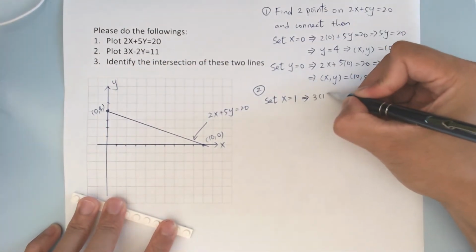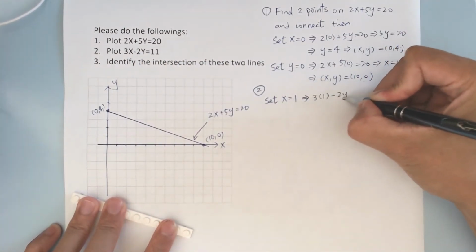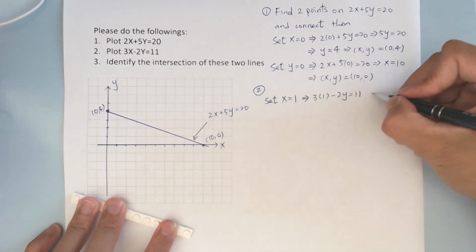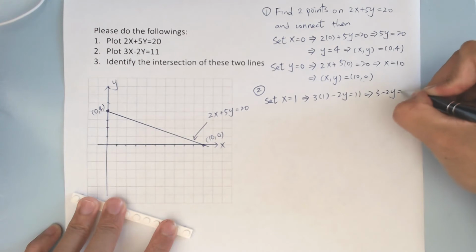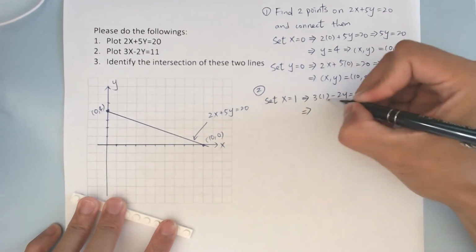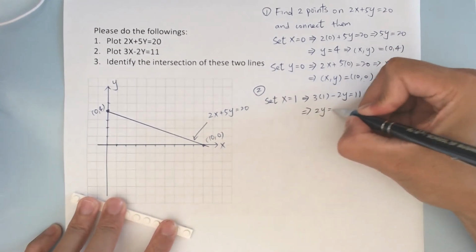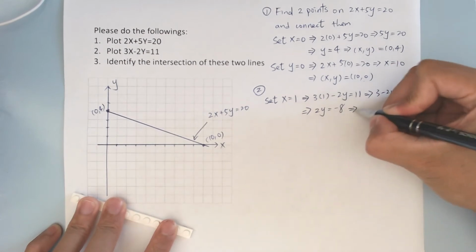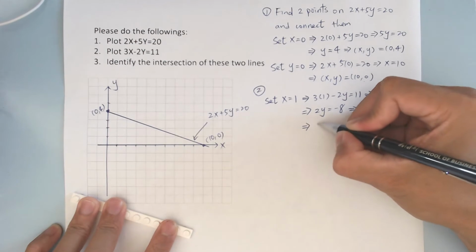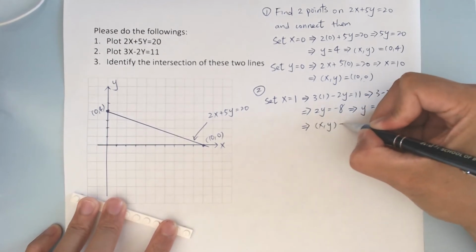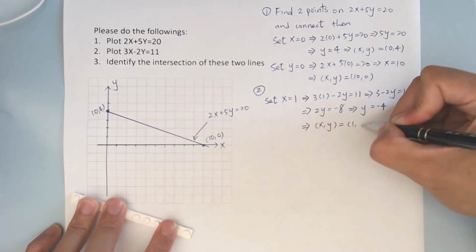So I get 3 times 1 minus 2y equal to 11, which is the same as 3 minus 2y equal to 11, which is the same as 2y equal to minus 8, which is the same as telling me y is minus 4. So I identify the first point, which is 1, minus 4.